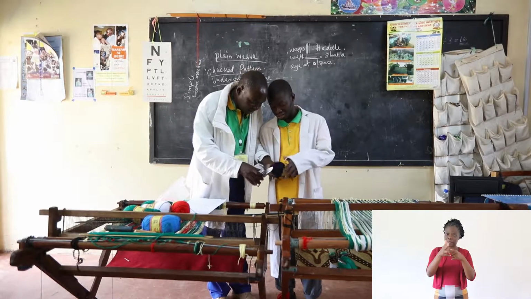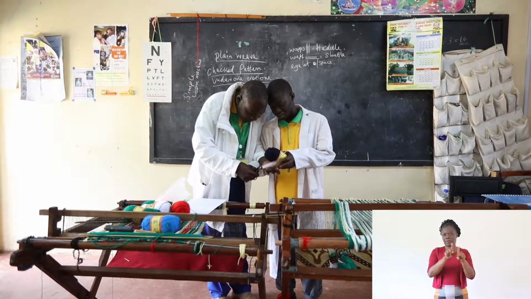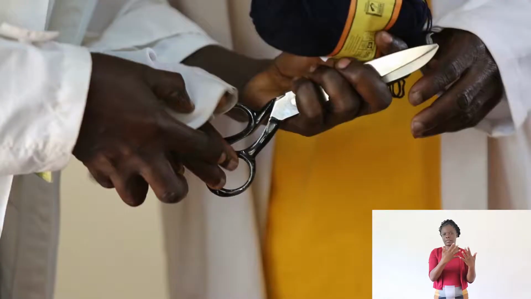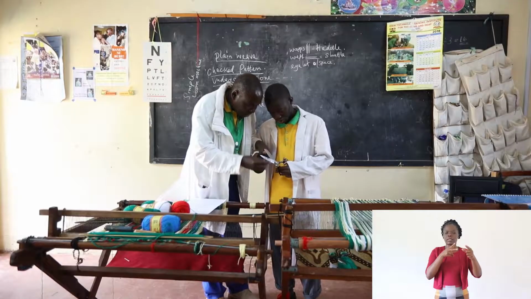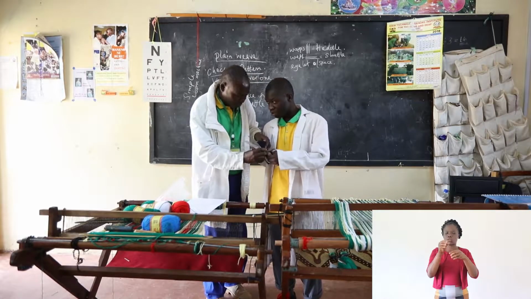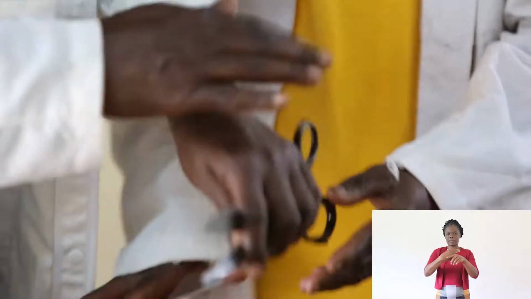So when you are cutting, you get hold like this. You get your hand inside here, then you get hold of it, then you cut. When you are cutting, you don't do it this way, no, because it can pierce.